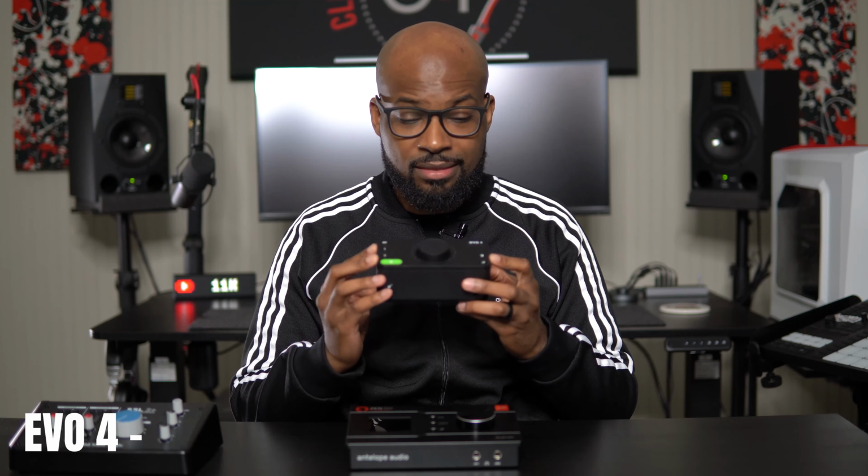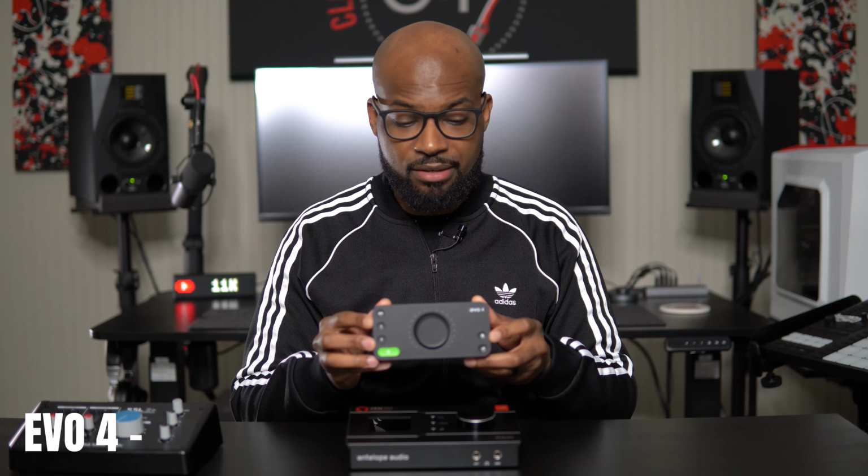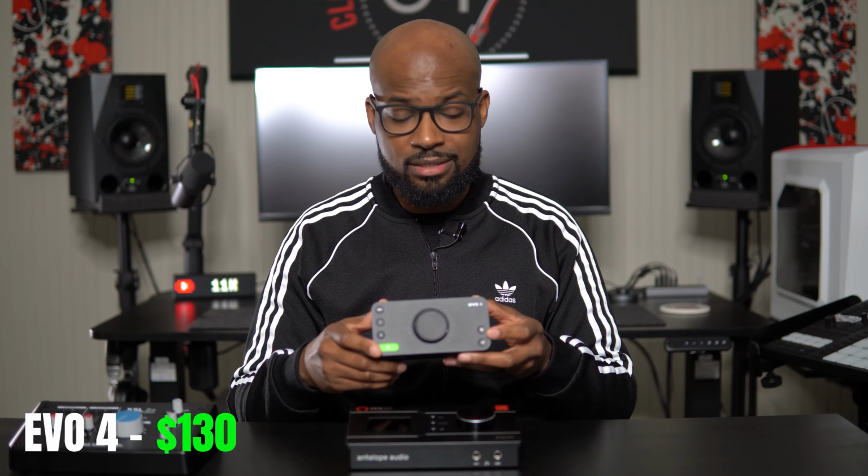So let's talk about the prices between these three interfaces. The Evo 4 is going to be the most reasonably priced interface. If you're starting out, you're a beginner, and you don't want to spend a whole lot of money on an interface, this is going to be the best bang for your buck, because it's only 130 US dollars as of the making of this video. And honestly, this would make a great regular audio interface for your computer.